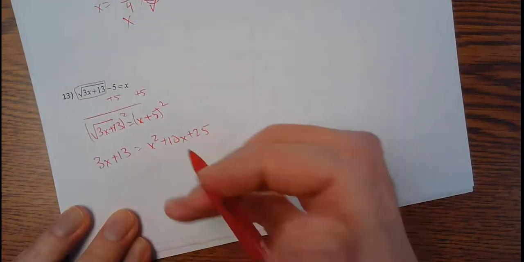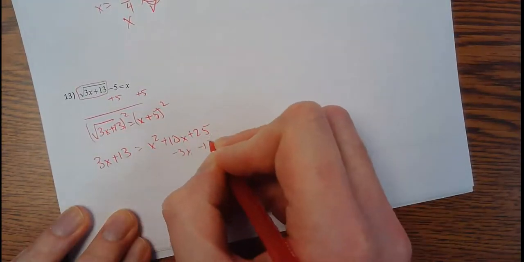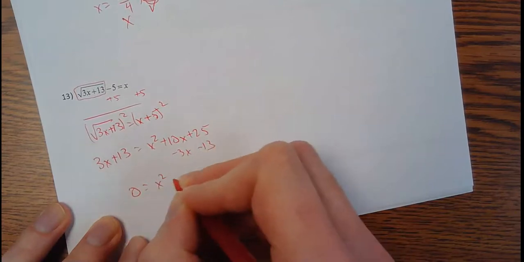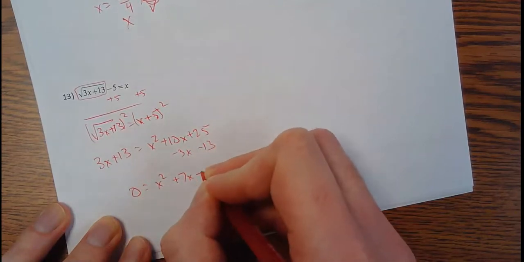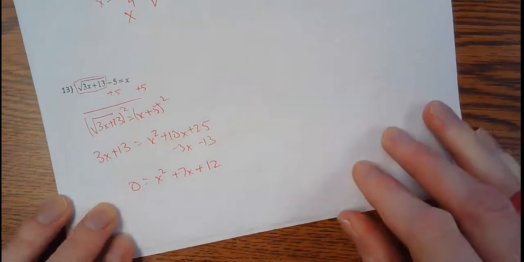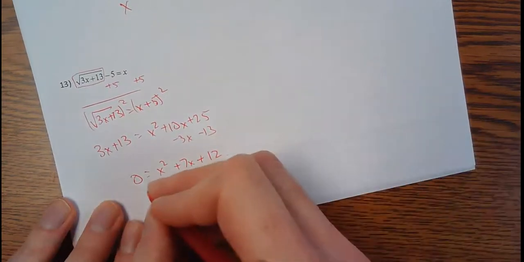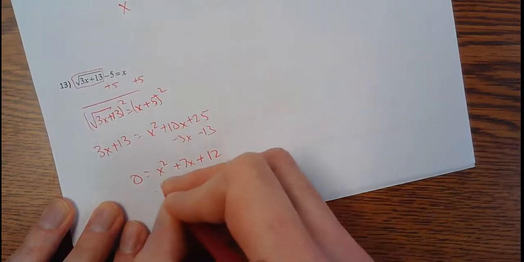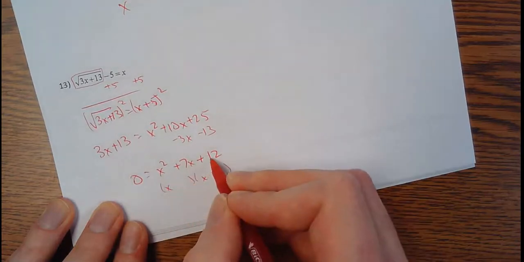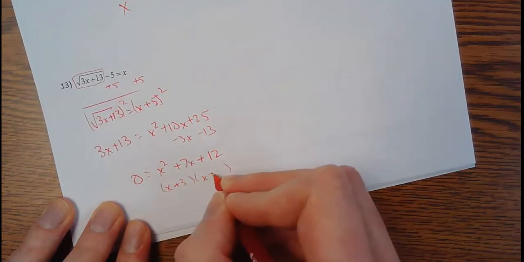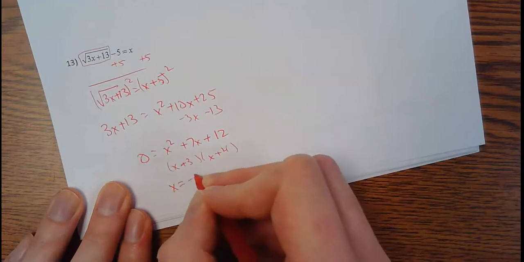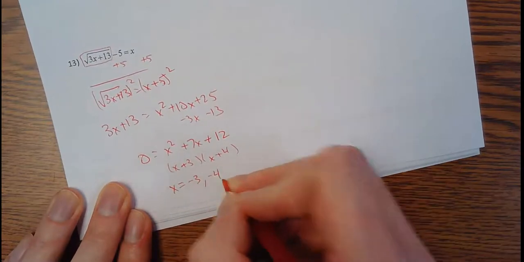Now, get everything to one side. So minus 3x minus 13. It's got x squared plus 7x plus 12. That'd give me, let's see, so plus 3, plus 4. So x equals negative 3 or x equals negative 4.